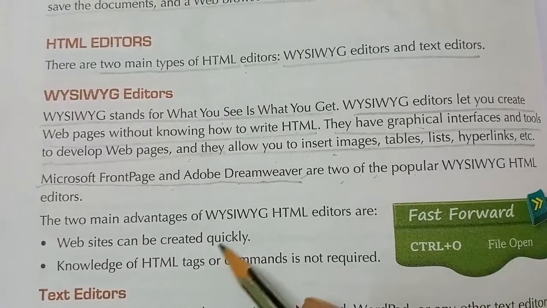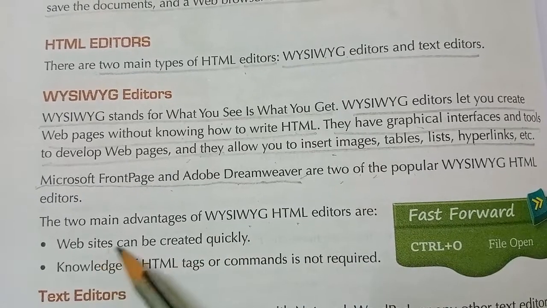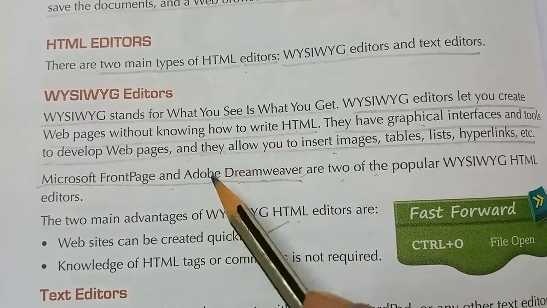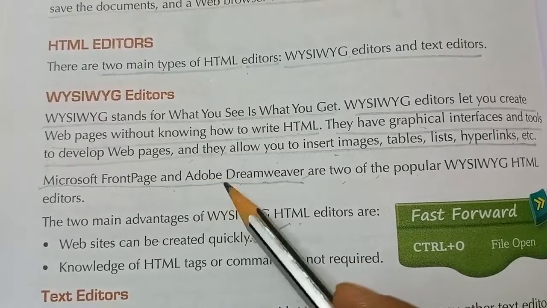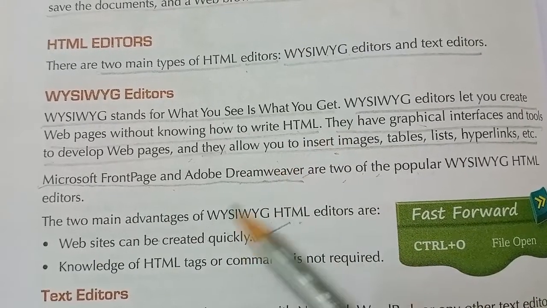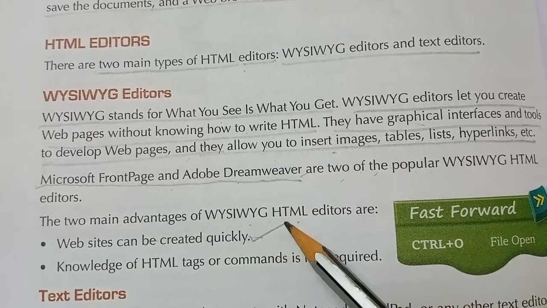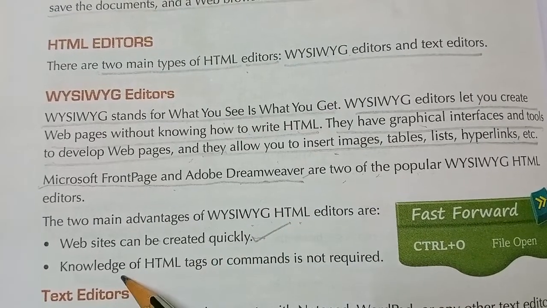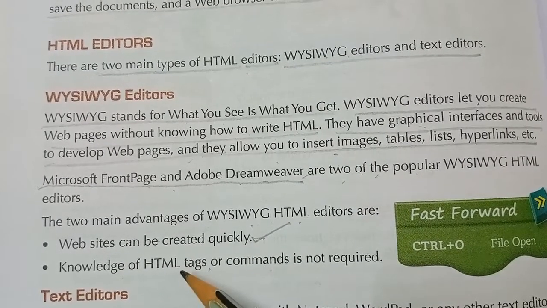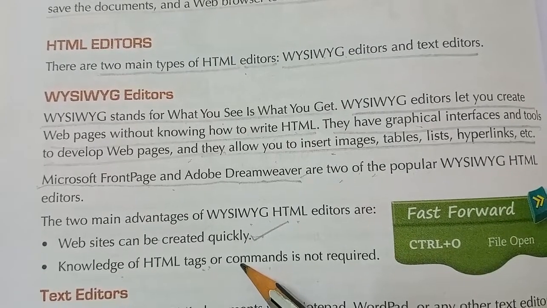What is the advantage of using a WYSIWYG HTML editor? The first advantage is that websites can be created very quickly. With this editor you do not need to write any coding, so it is very easy to create any website without knowing the coding. The second advantage is that knowledge of HTML tags or commands is not required. Even if you don't have any knowledge of the HTML language, you can create any website very easily.